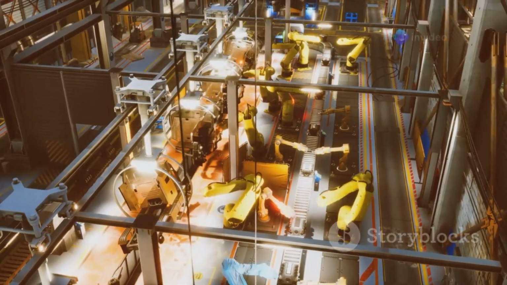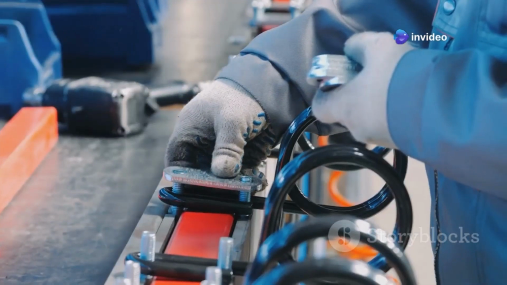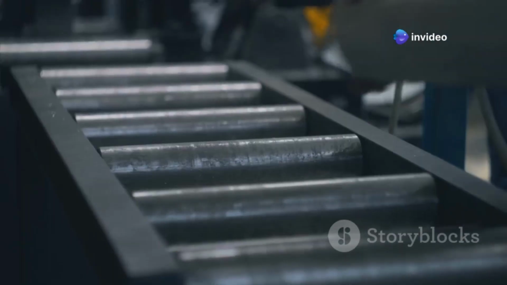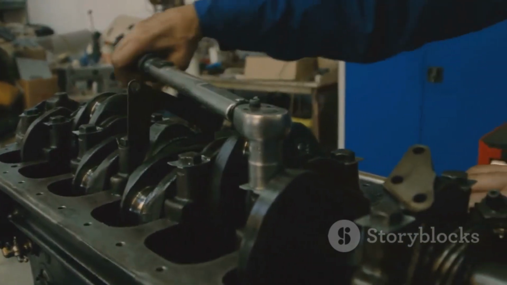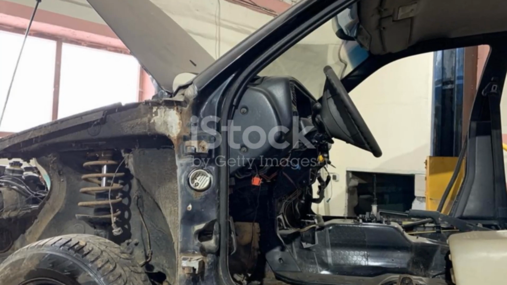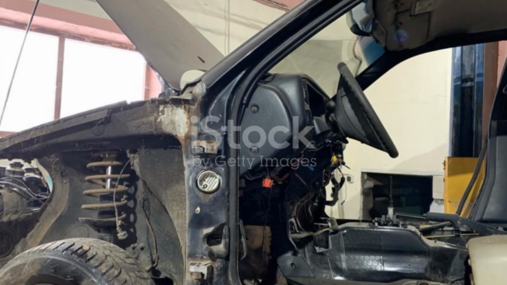The same principle applies to manufacturing, where precision is key to creating interchangeable parts and ensuring the smooth operation of complex machinery. Imagine a world where car parts weren't standardized. Repairing a simple engine problem would be a logistical nightmare.